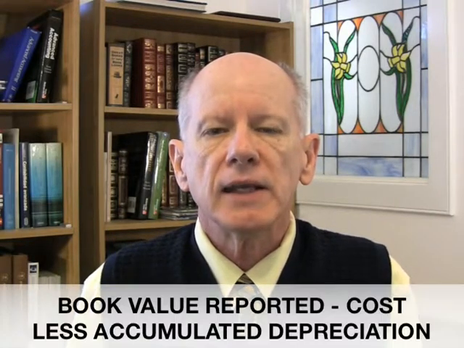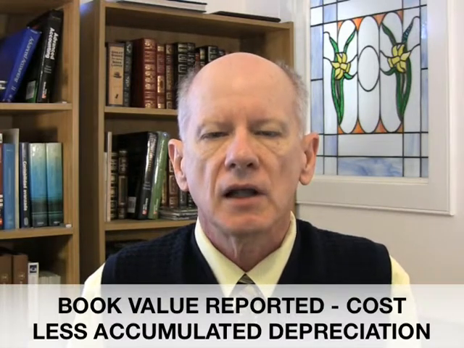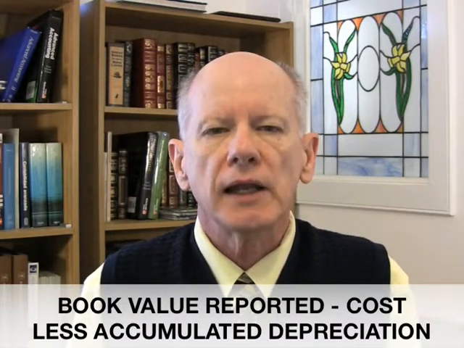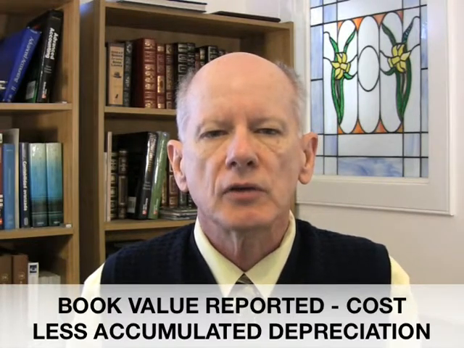Although those methods can and are used in the business world, they record a depreciation expense each period, and they reduce the cost of the asset to a lower book value. That book value is the historic cost that was paid to acquire the asset, less all accumulated depreciation that has already been sent to expense up until the current time.